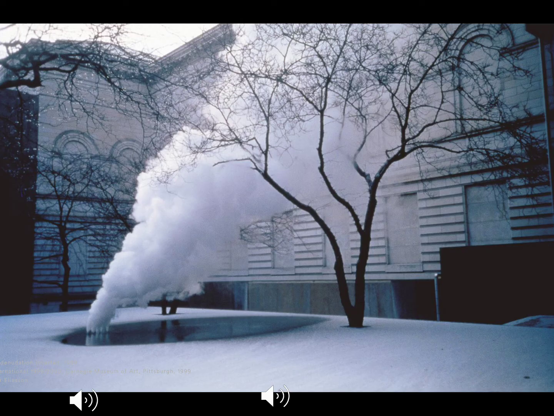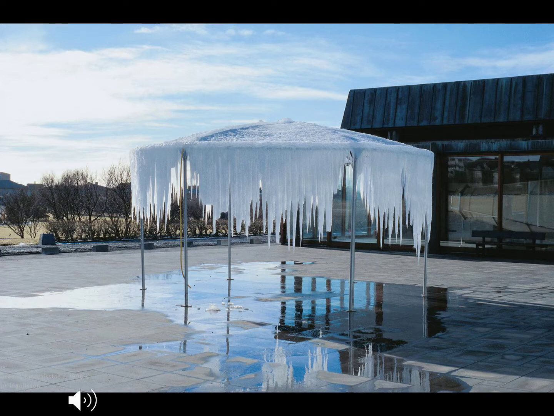Here's a work by Olafur Eliasson, which I think we've seen before, where he uses steam to create frost in various places, in this case in the surrounding trees. In the next few installations, we see how he used steam to create various icicles on structures. Here's the interior of one of those structures. It plays very nicely with the light.